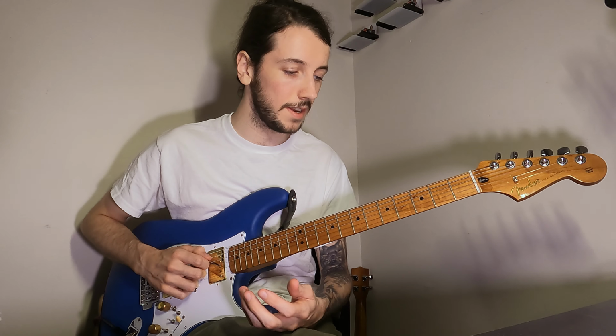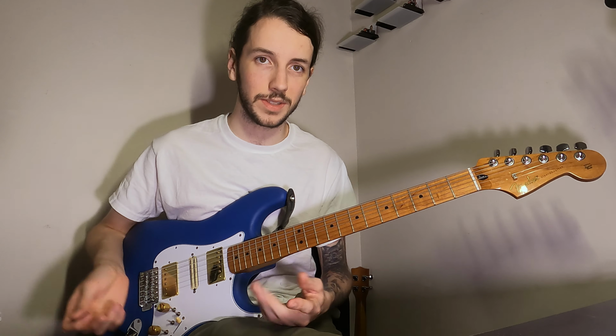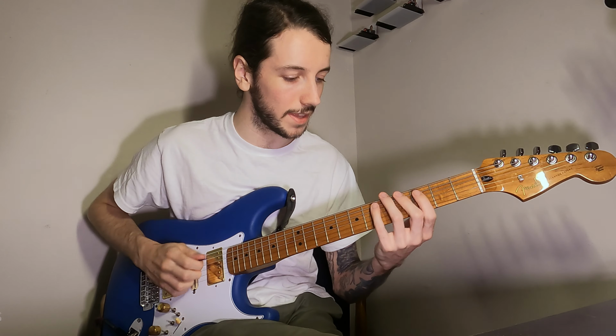So that works great. I could also use C natural minor over a minor chord, or C Aeolian. So that is just the normal minor scale. So we have a flat 3rd, a flat 6th, and a flat 7th. That would sound like this.